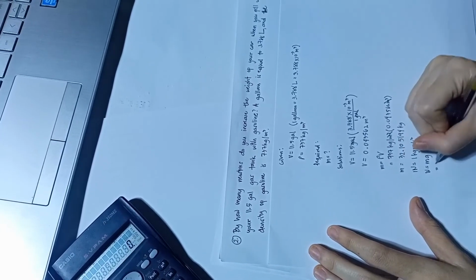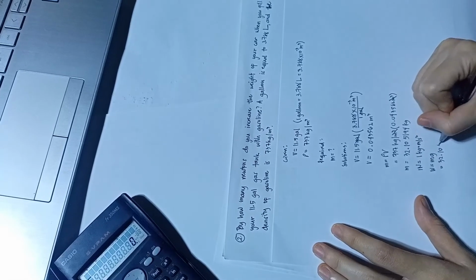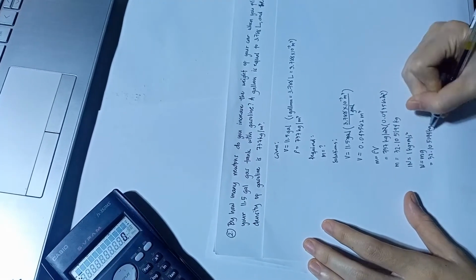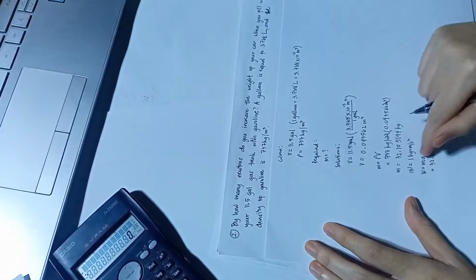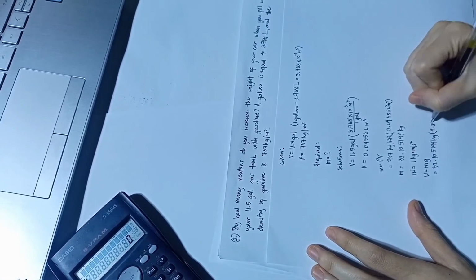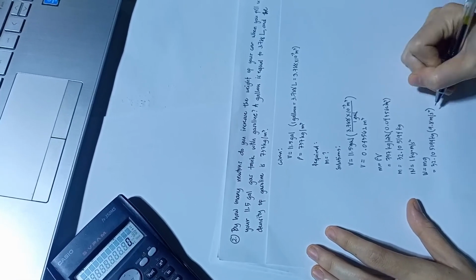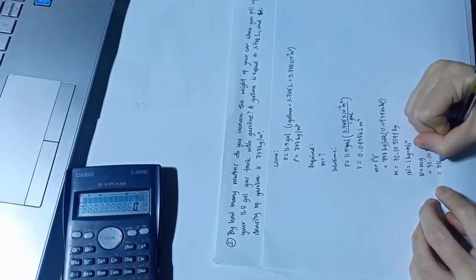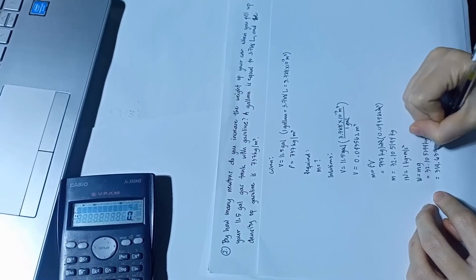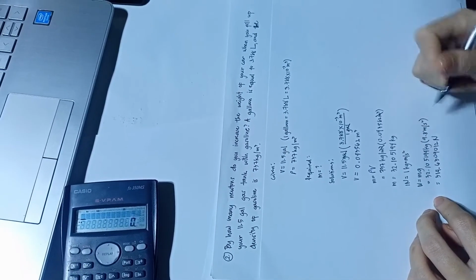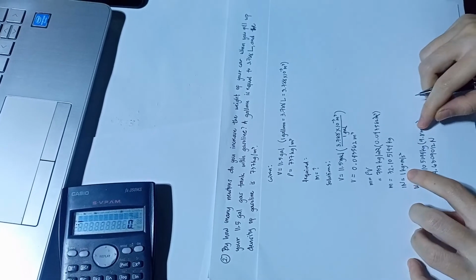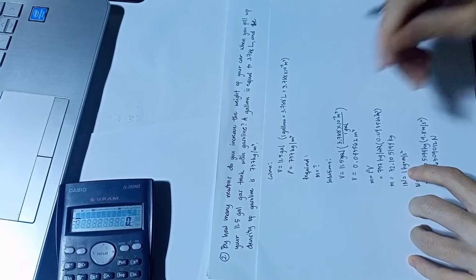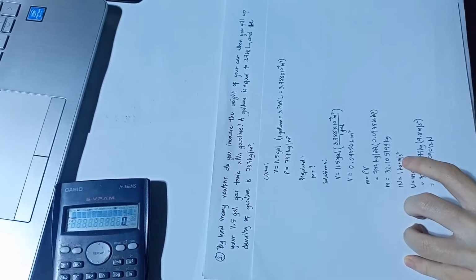Given the mass, which is 32.105194 kg, times the acceleration due to gravity value, which is 9.8 meter per second squared. Calculating this, we have arrived at 314.6309012 Newton, since 1 Newton is equivalent to 1 kg times meter per second squared.